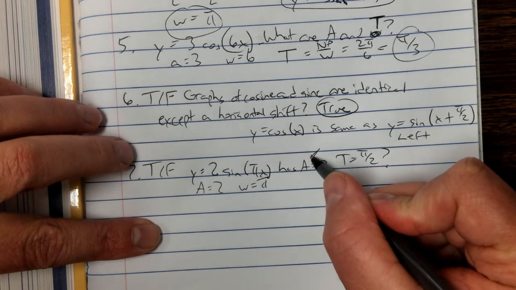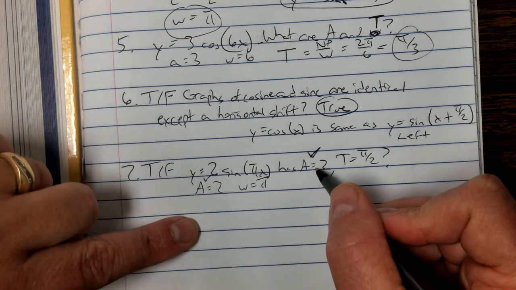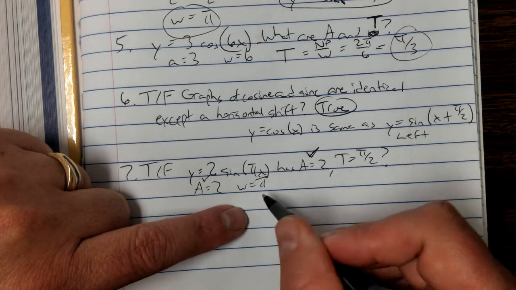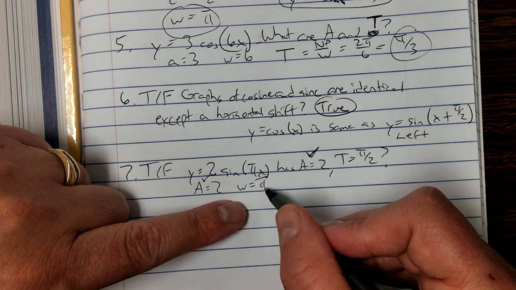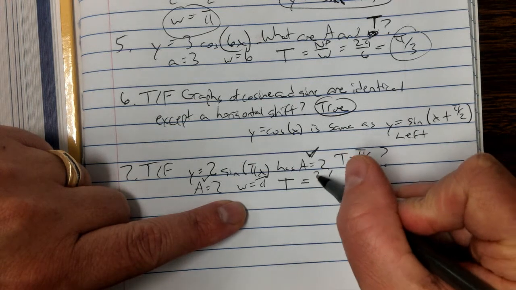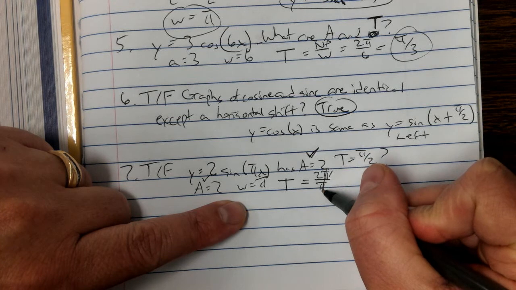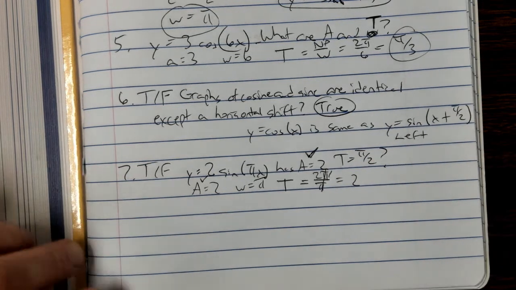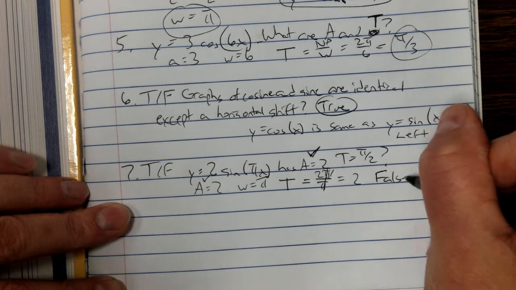So far our amplitude matches what the question has, and we have to figure out, is our period pi halves or something else. Our formula is period equals your normal period divided by w. So in this case your pi's cancel, so you get 2. 2 is obviously not the same as pi halves, and so this would be false.